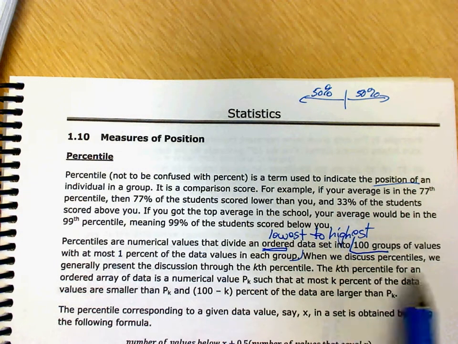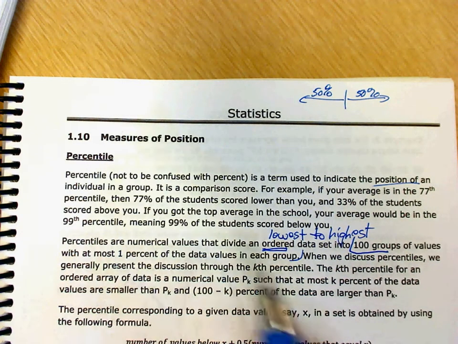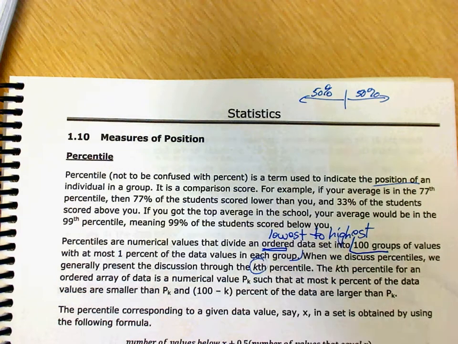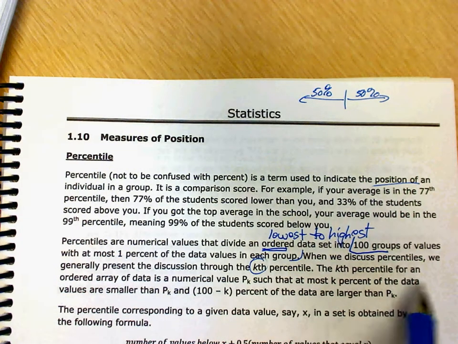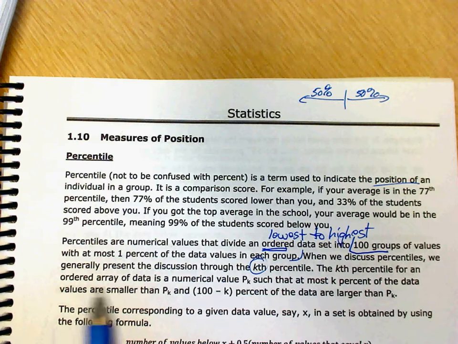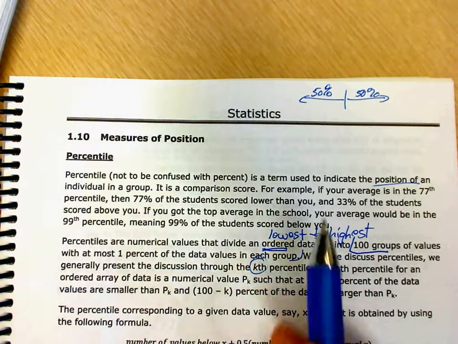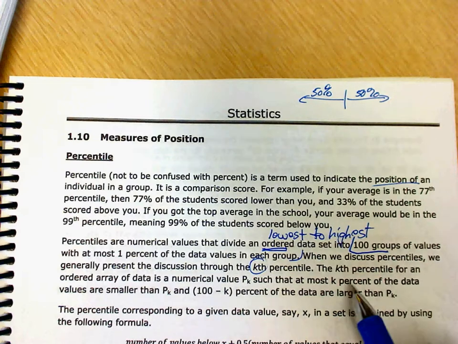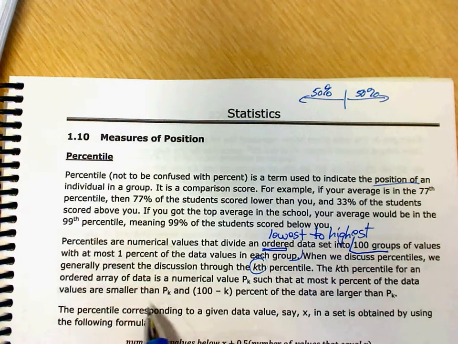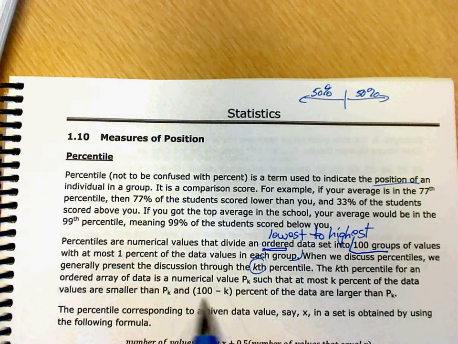When we discuss percentiles, we generally talk about the kth percentile. The kth percentile for an ordered list of data is a numerical value pk such that at most k% are smaller than pk and 100 minus k% of the data are larger than pk.